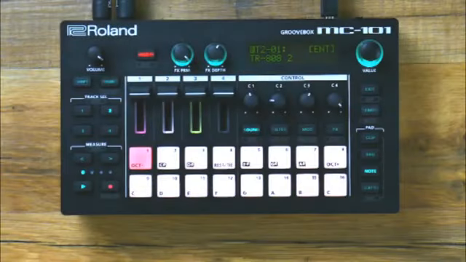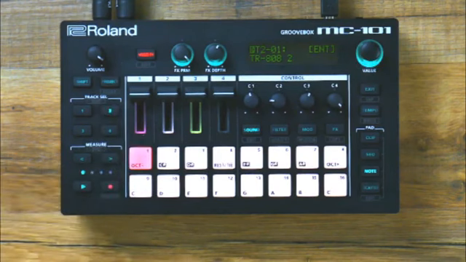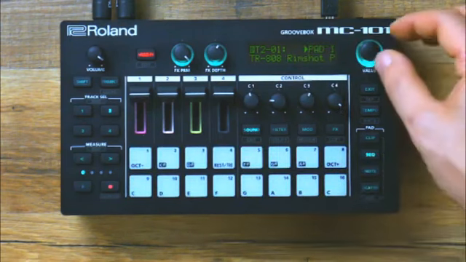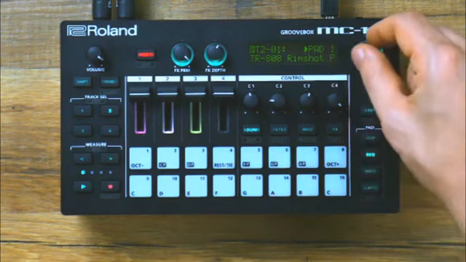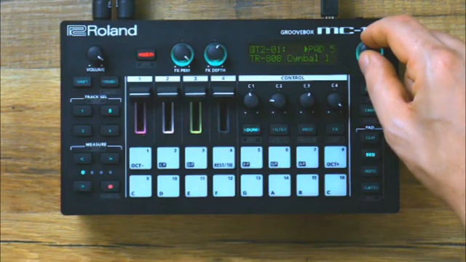The MC707 has several ways you can sequence percussion. Select a drum track using the track select buttons. Press the sequence button, and you'll notice that on the display it shows the name of a drum hit. If I use the value knob, I can go and look at the different drum pads I have available.